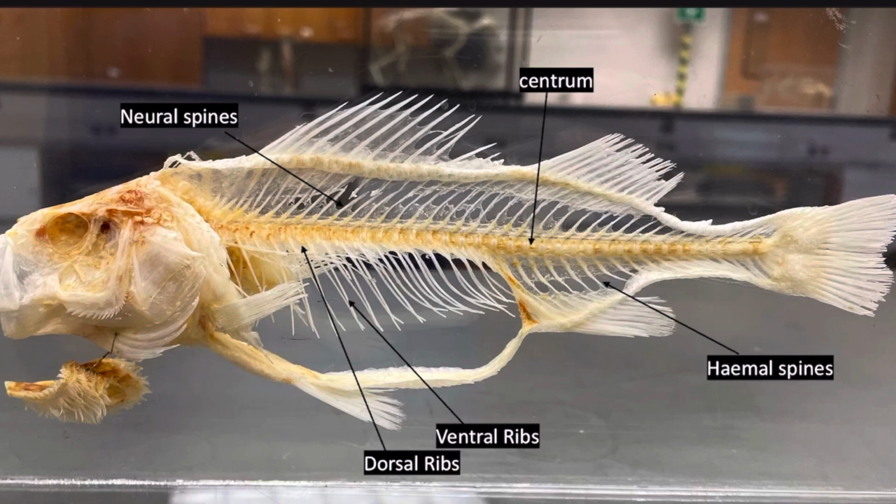The nerve cord is still dorsal to the notochord, like how it was with the Amphioxus and Ammocoete. The only difference for the perch is that the notochord has now become ossified to form the centra, or centrum. This is how it is for most vertebrates.